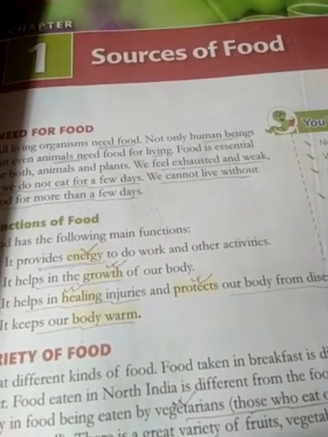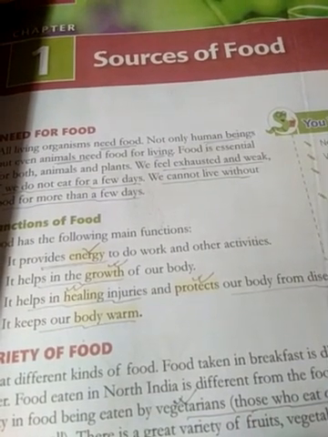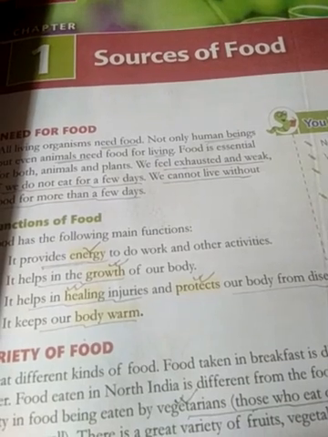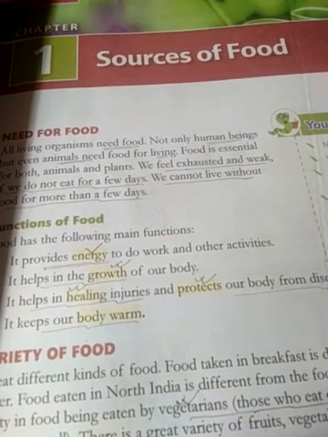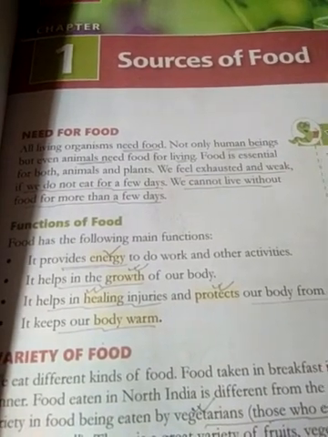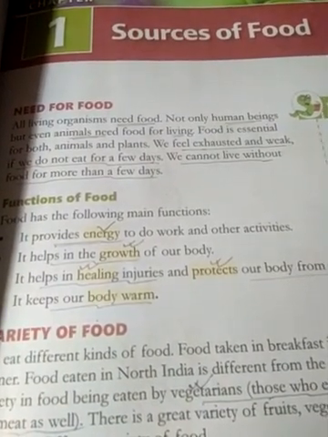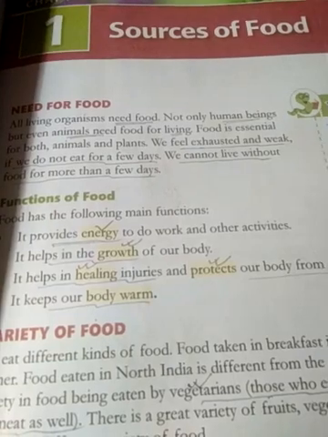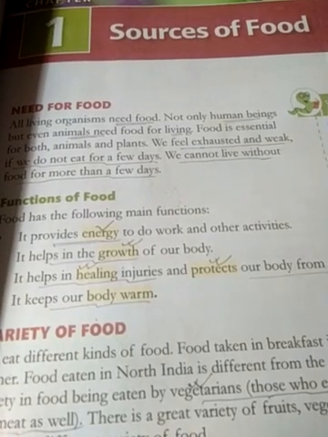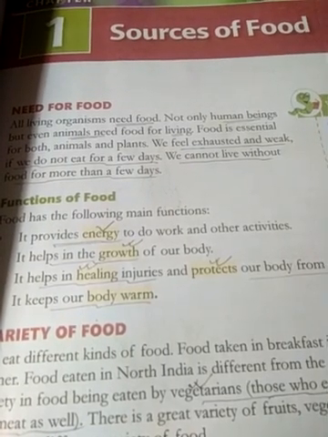These are the necessity or importance of food. Clear? That's why this chapter is based on the topic of food.